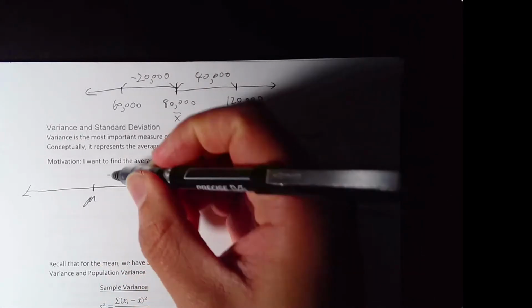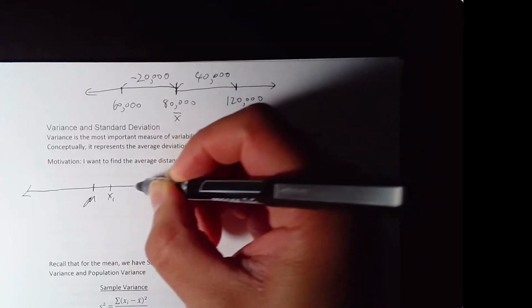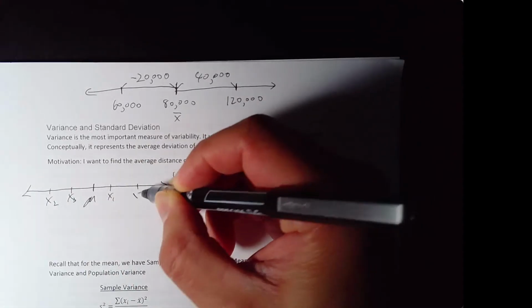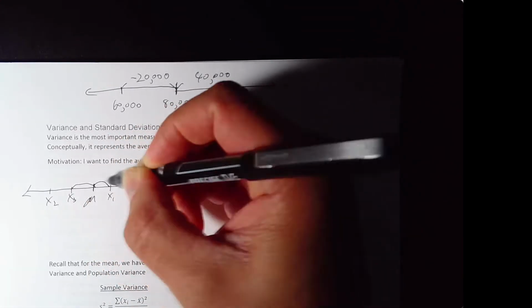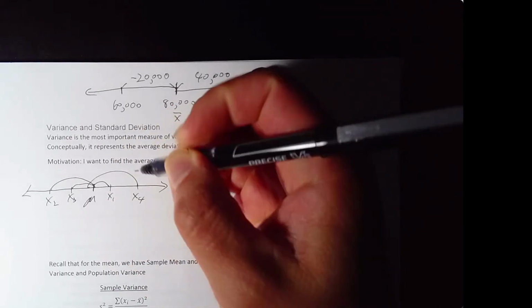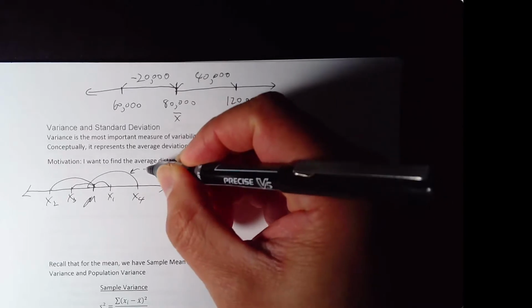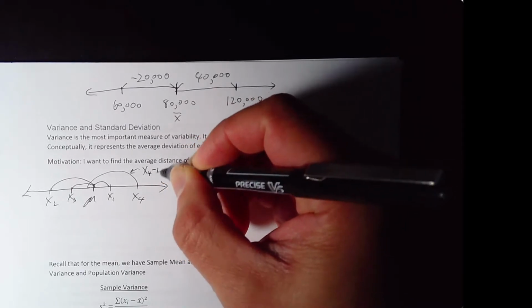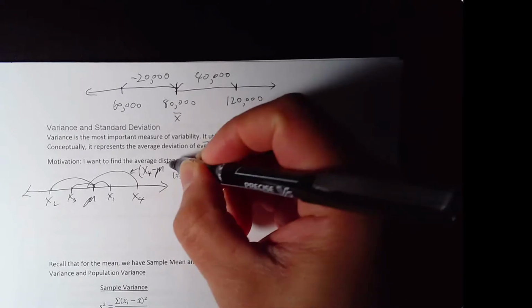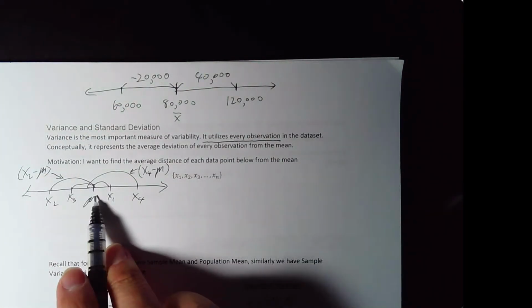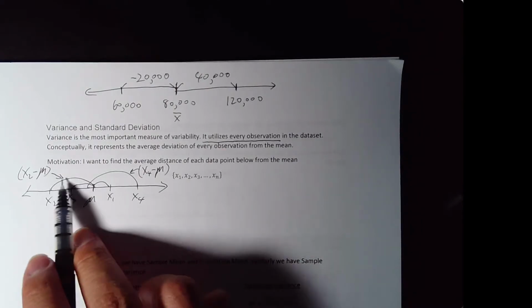And then here is my observation x1. x2 might be over here, x3 might be here, x4, and so on. So I have all these distances from the mean. To get this distance here, this could be x4 minus mu. I could get that number. And to get this distance here, this will be x2 minus mu. So I can do that pretty easily. I can just subtract the mean and then get the distance.